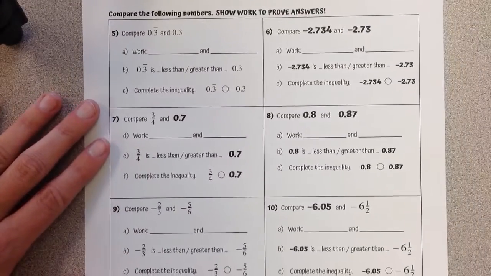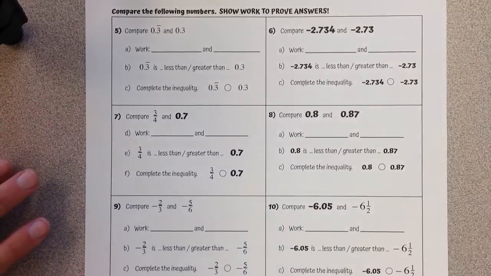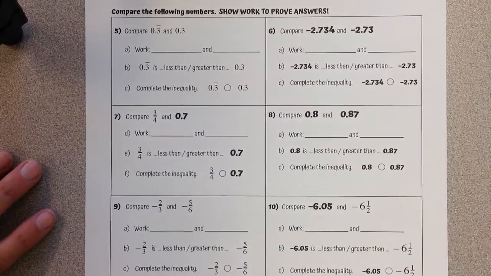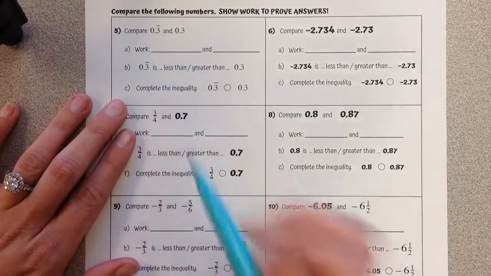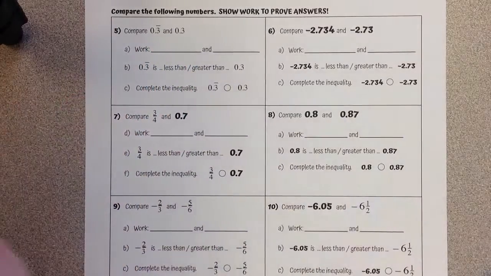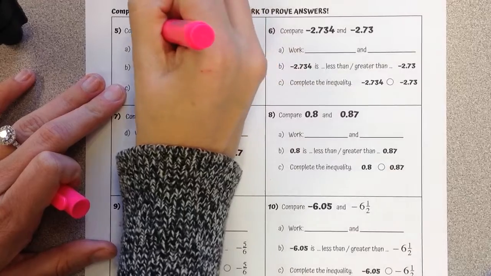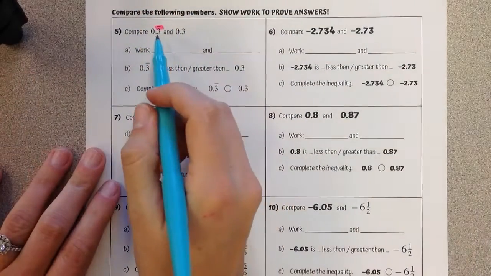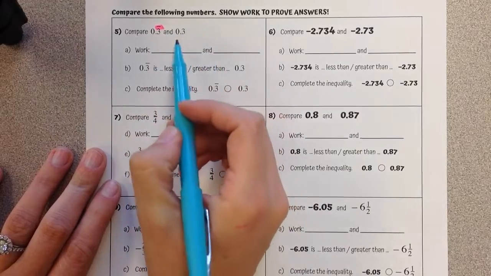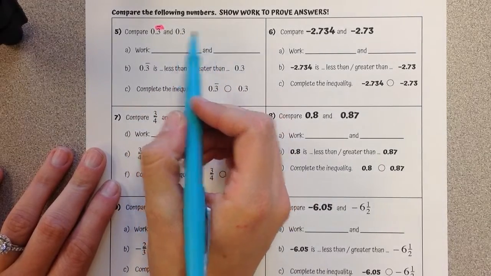All right, so those were some examples where we didn't have to do as many calculations. Now we're going to look at some where we do have to do that. Right now when we look at this, they look the same, but the key difference here is that repeating bar line. What that means is this is 0.3 followed by a bunch of 3's versus this is 0.3 followed by a bunch of 0's.